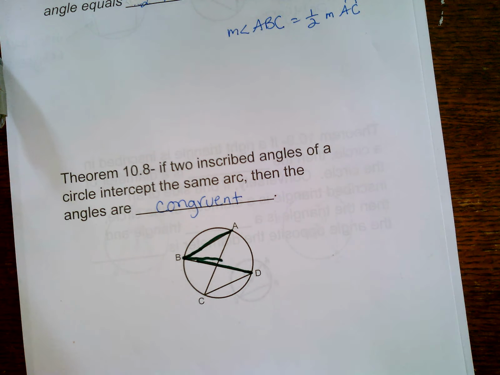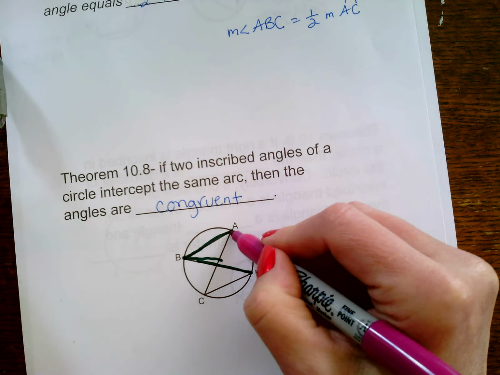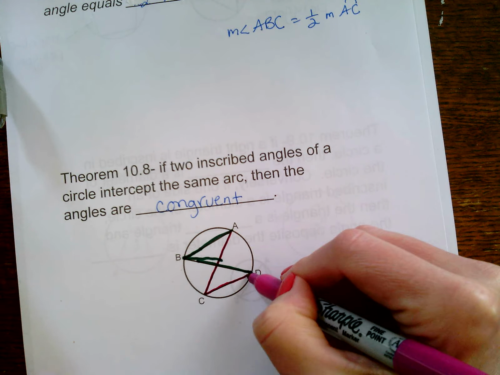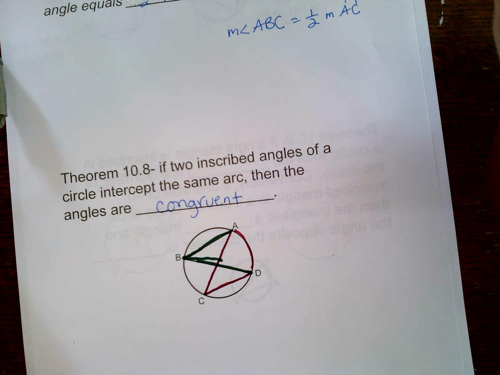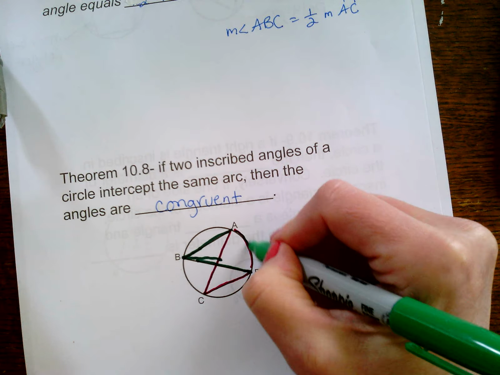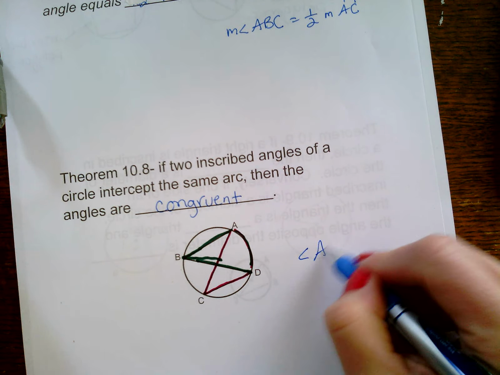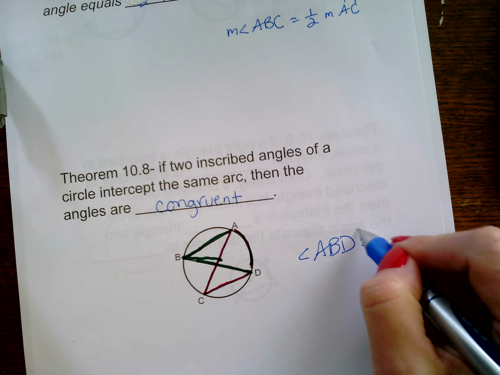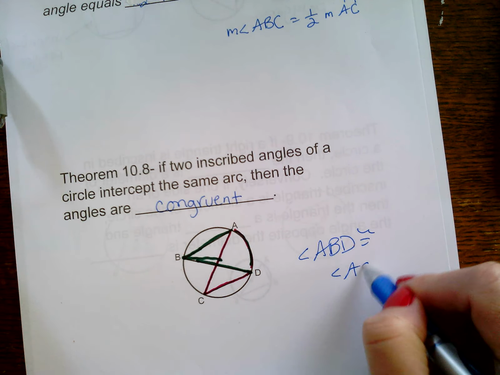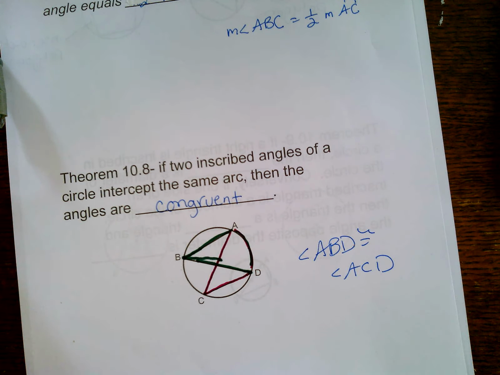Also this one, ACD, right? Same intercepted arc for both. So that means that the angles are congruent. So angle ABD is congruent to angle ACD. Two new theorems. Let's keep going.